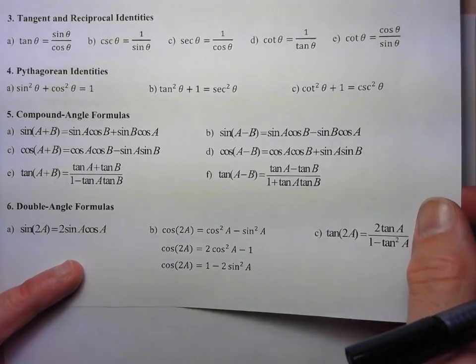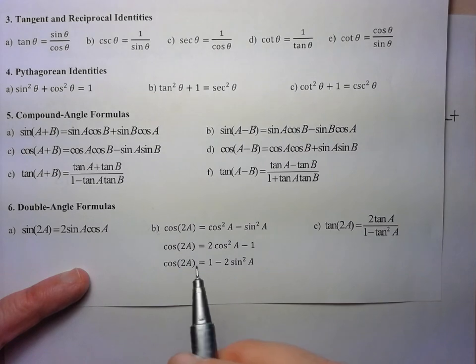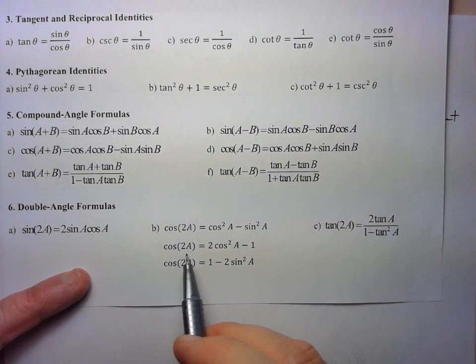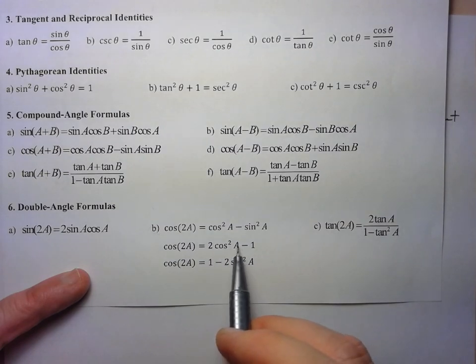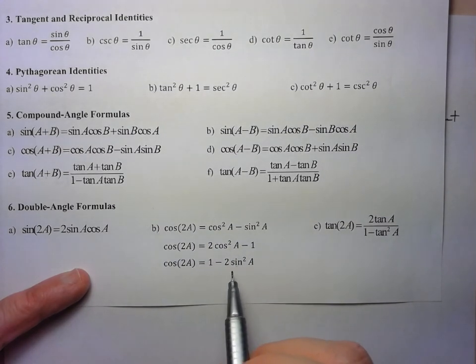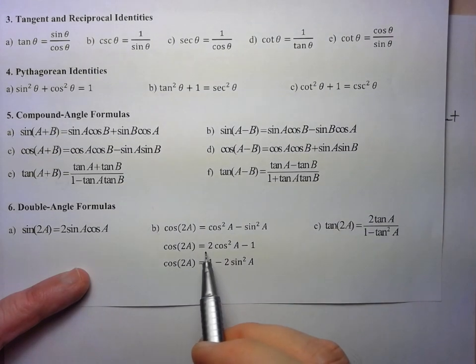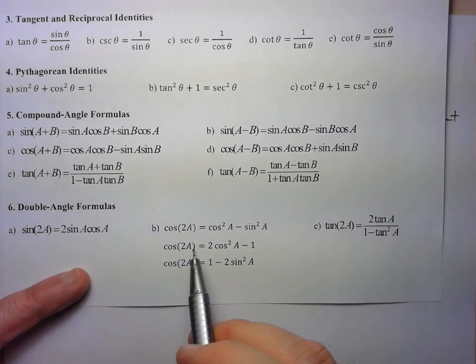And we see that for cos of 2a, we've got 3 possible options. And one of those options is equal to an expression that has only cosine in it. The other two, this one's got cosine and sine, this has just the sine value in it. This is the one that relates cosine of an angle to cosine of 2 times that angle. So that's the one I'm going to work with here.